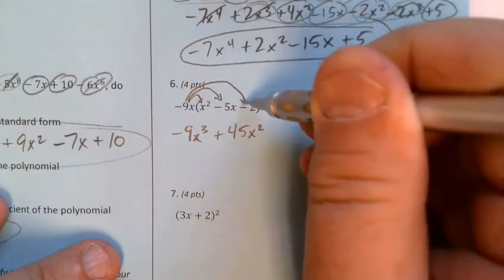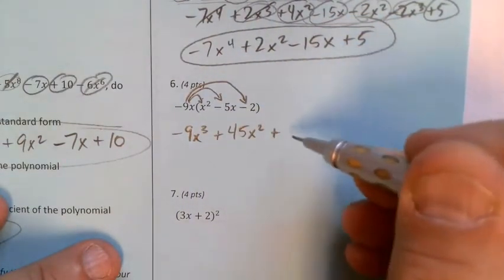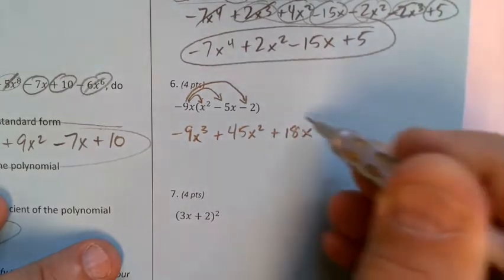Negative 9 times negative 2. Negative times a negative is positive. 9 times 2 is 18, and the x tags along, and that's it.